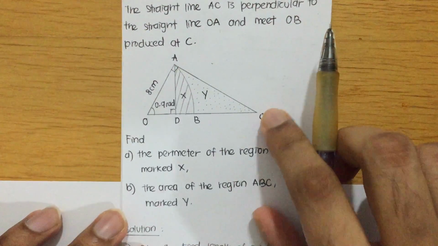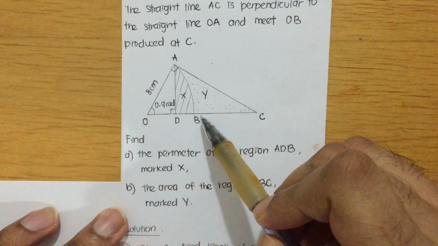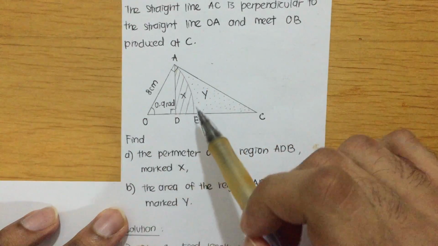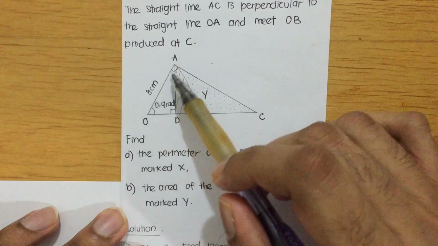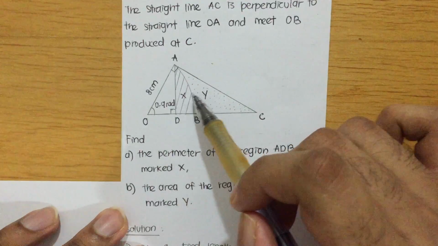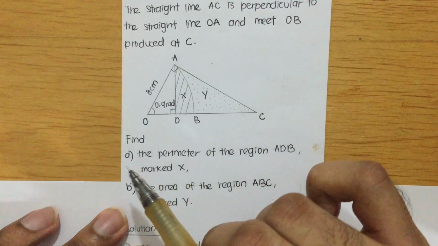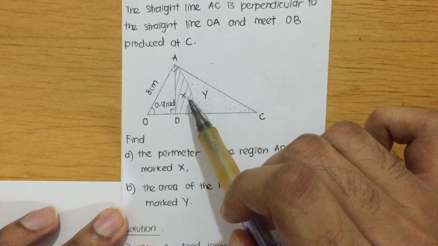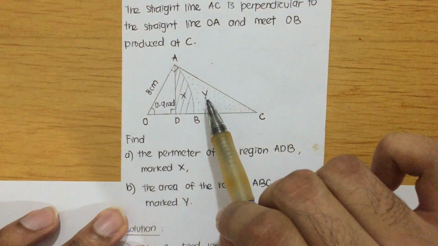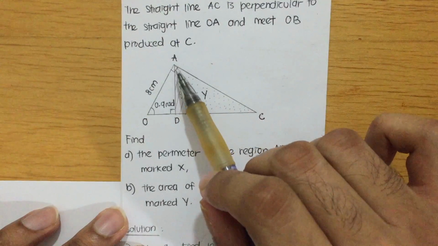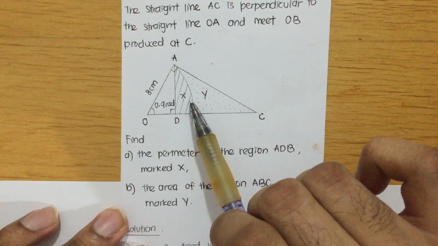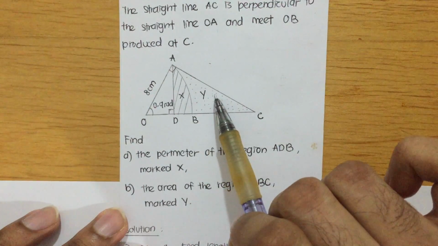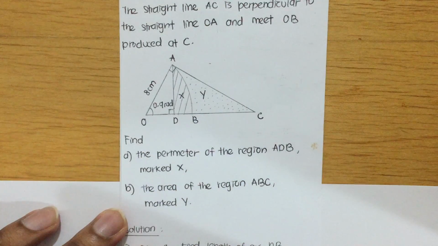So first, we're going to find the area of the sector AOB. Once you find the area of the sector AOB, you minus the area of the triangle to find this area X. So it is possible to find the area X using the segment area formula. Once you find the area X, to find the area Y, you find the triangle area of ADC and then minus your area X. From there you can immediately find your area Y. So that's how we're going to solve question B. So back to our solution.